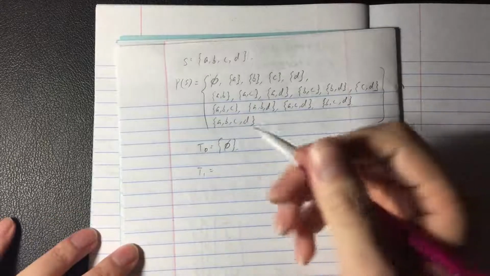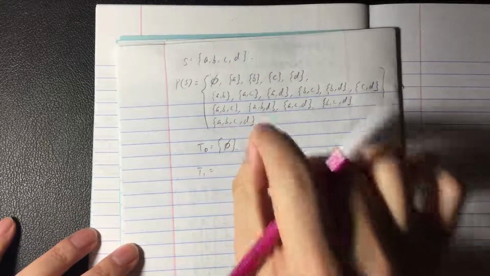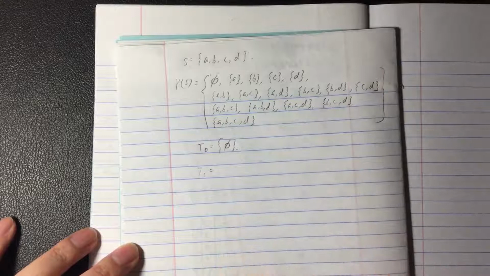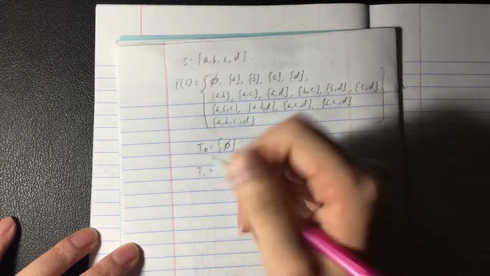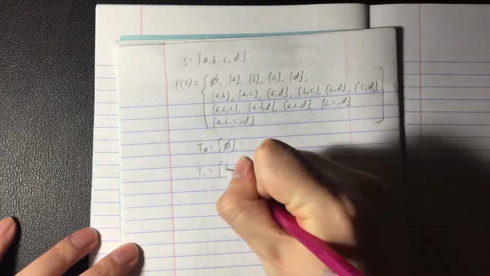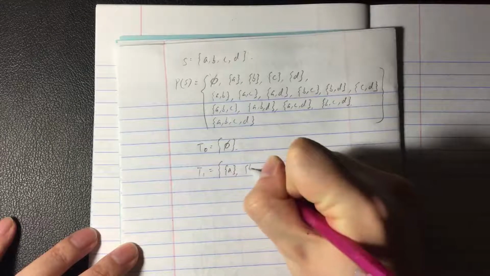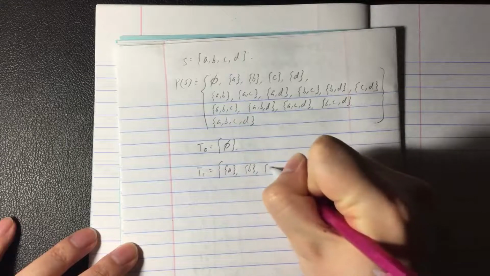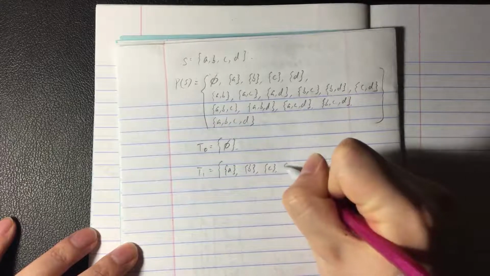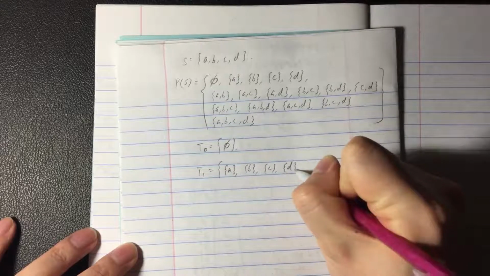T1 is a subset of S. It's the set of subsets of S which contain only 1 element. So T1 contains the set of A, the set of B, the set of C, the set of D.